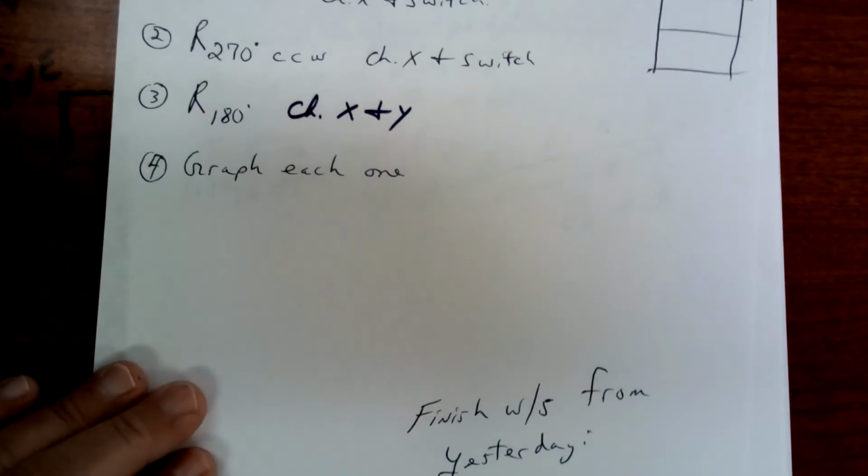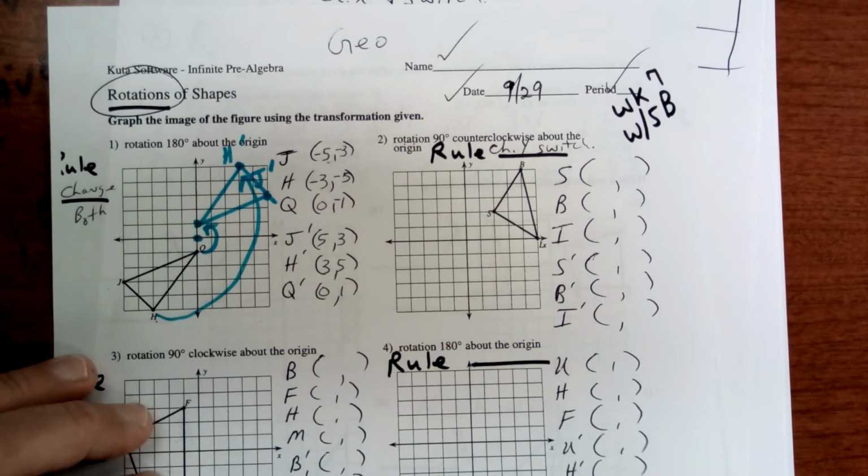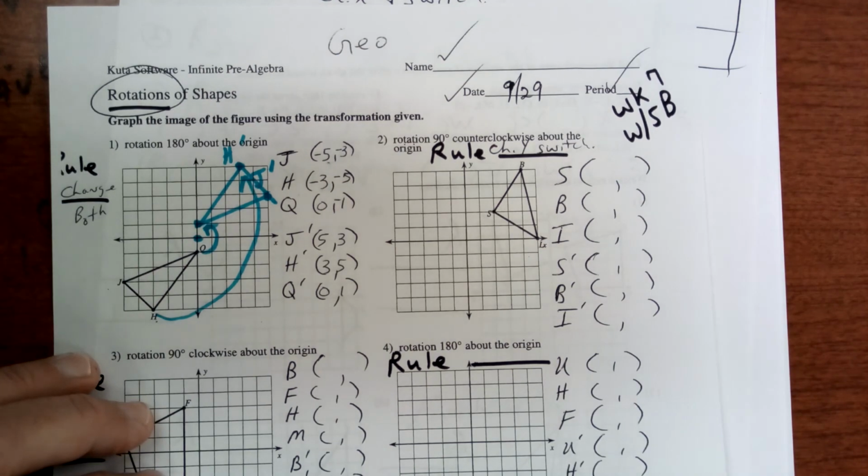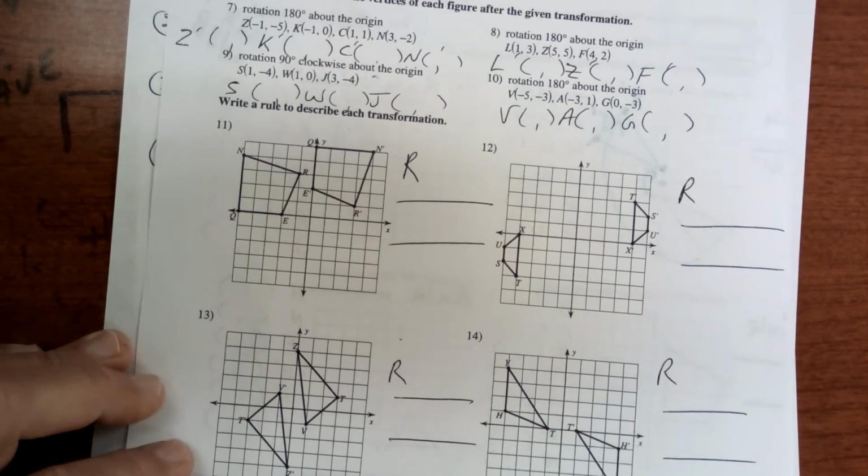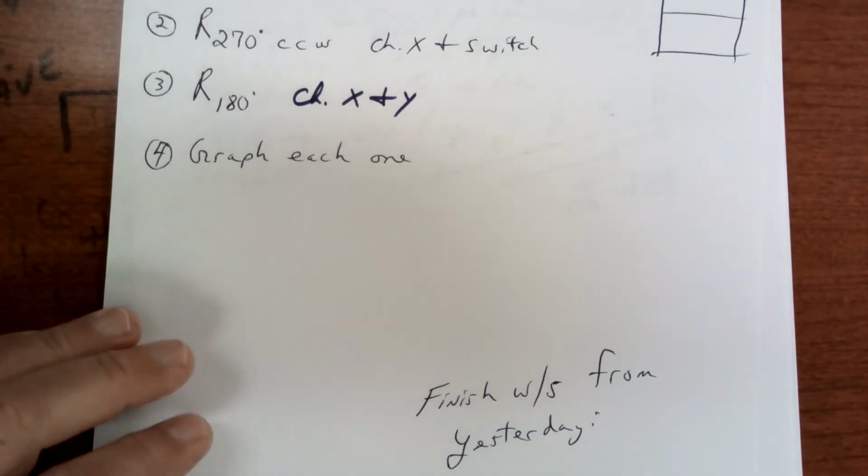All right, today you're going to finish that worksheet from yesterday. So yesterday I gave you this worksheet, so if you were absent, you're going to finish this worksheet. I think we did 1 and 2, so you need to do the rest. Okay? All right, that's it for today for the geometry.